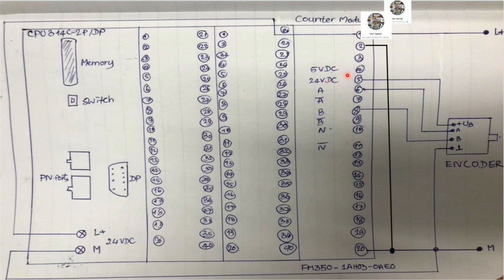If we would like to use number 4, we can use 5 volt DC. We will use the A connection, which is the signal from encoder phase A, and B, which is the signal from encoder phase B. So we will use terminal number 1, 2, 5, 6, 8 and 20.